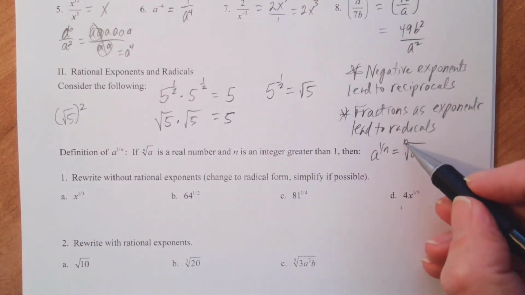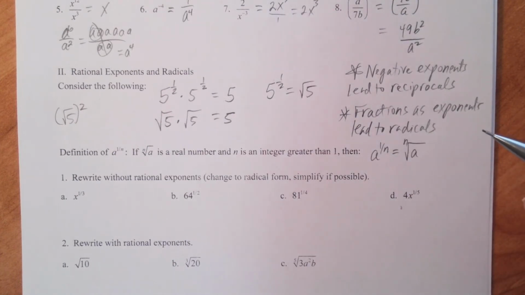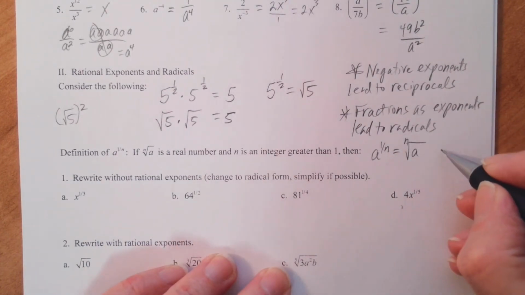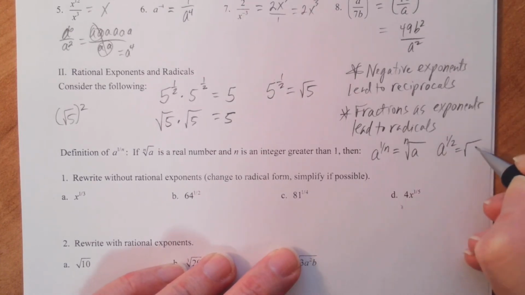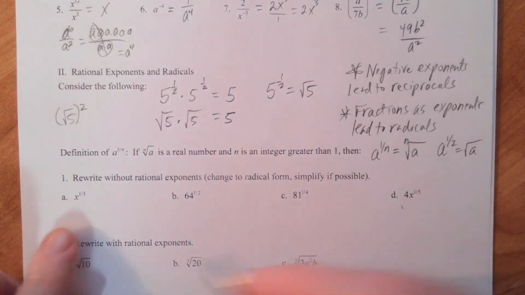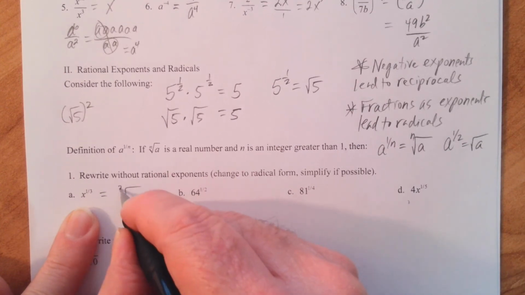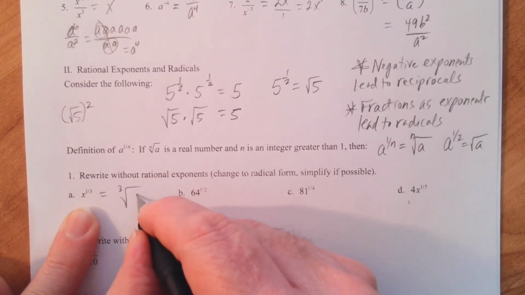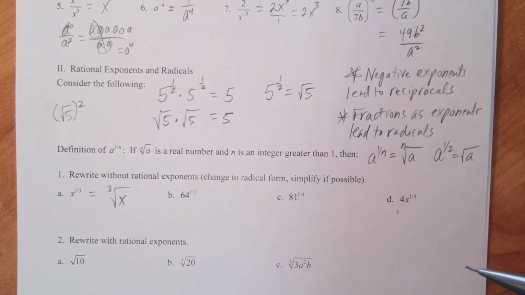So notice the root is the denominator of the fraction. The other thing I would put here is the special case, a to the 1/2 power equals the square root of a. So here, the denominator tells me my root, and the x is my radicand. X to the 1/3 power is the cube root of x.